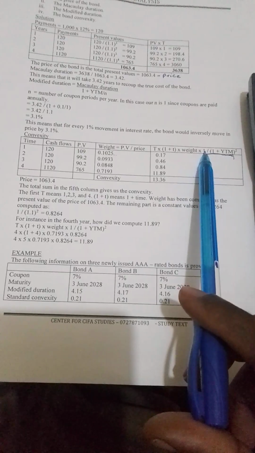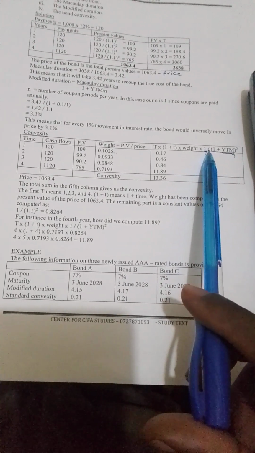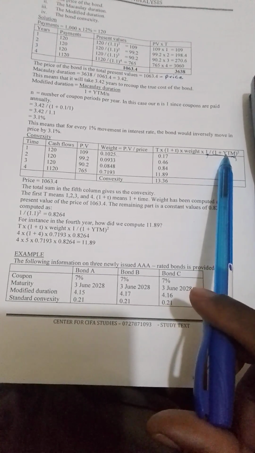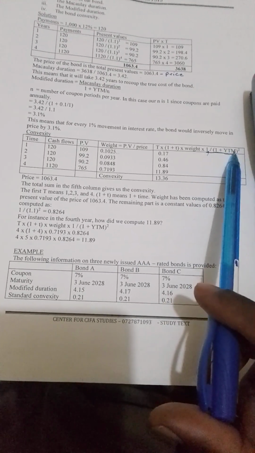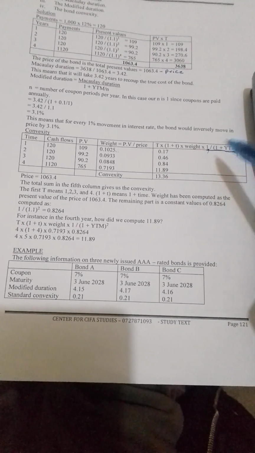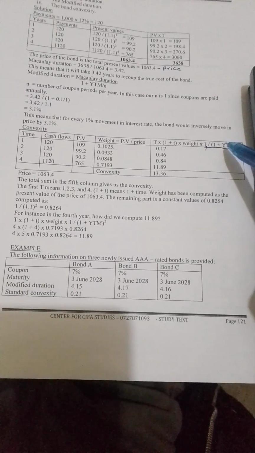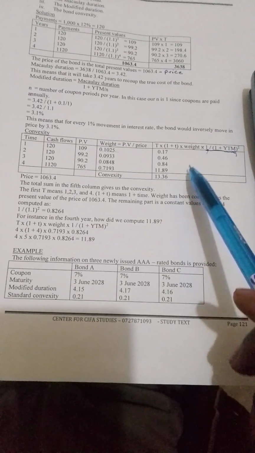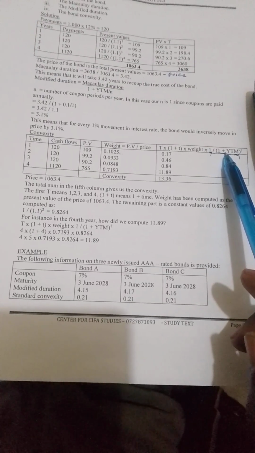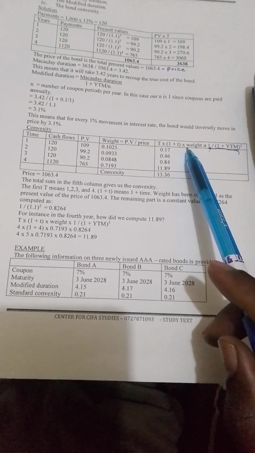So what do we need? If I calculate this particular section, it will be a constant number because I'll be taking 1 over 1 plus 0.1 squared, because YTM is 10%. So this section here, you can just have one number here. Weight, we have the weight.